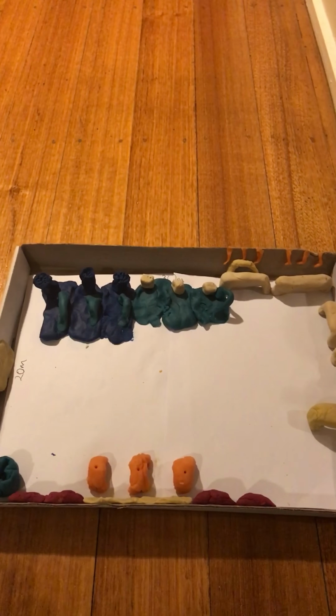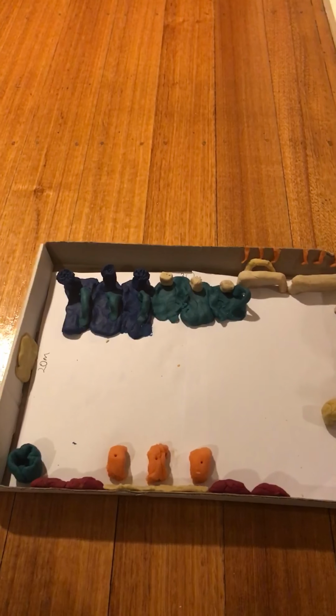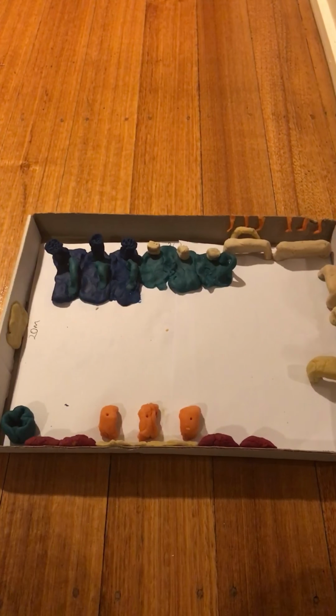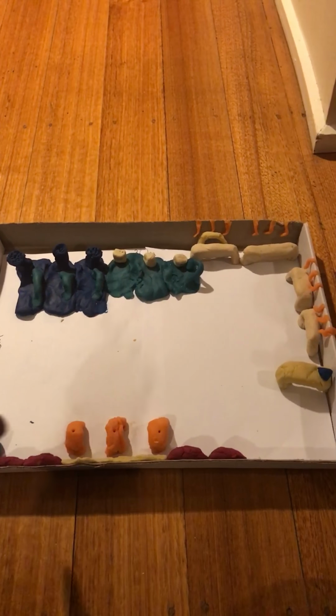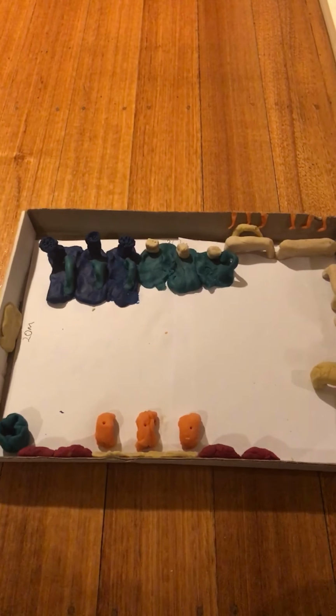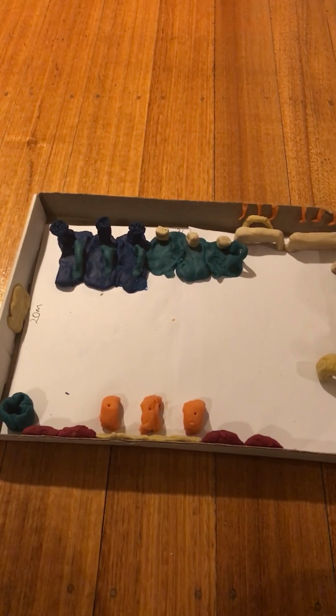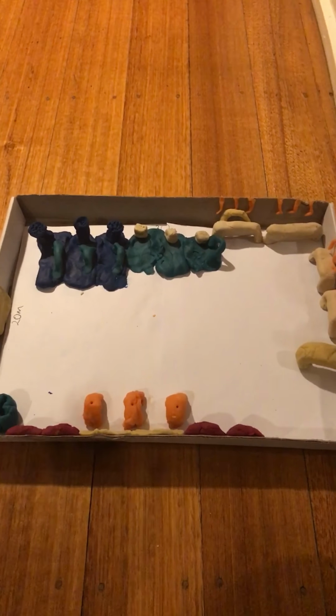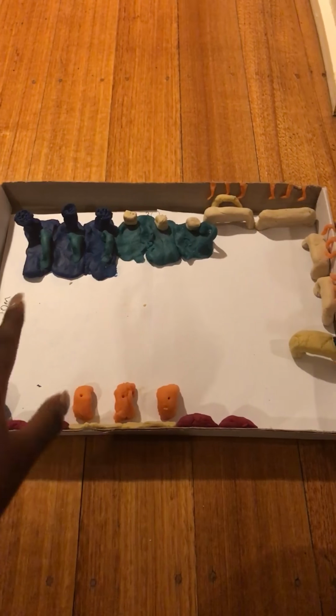So the first anthropometric principle that I considered was stature, and this is important so that everyone can walk through the changing room and also stand in the showers. And the design principle that I applied was extremes, so that the tallest can walk through and also the shortest.